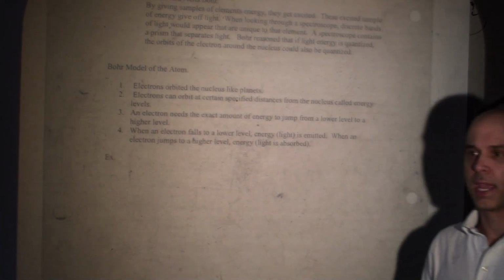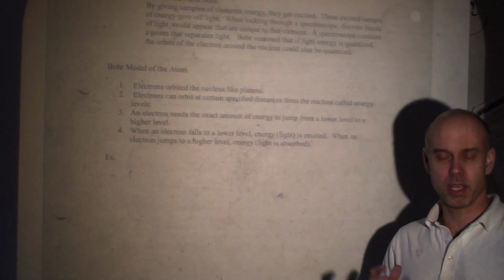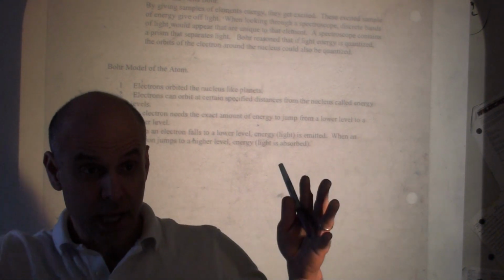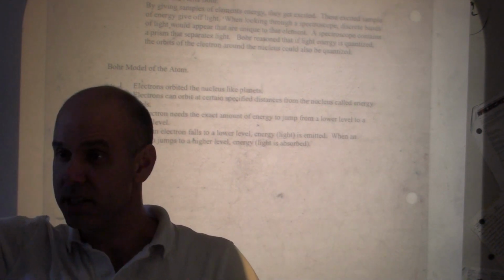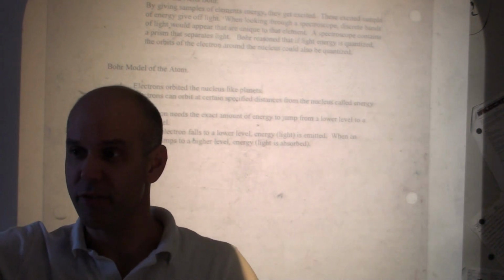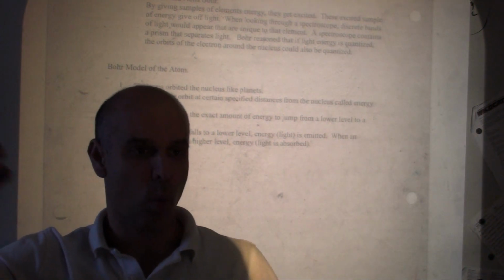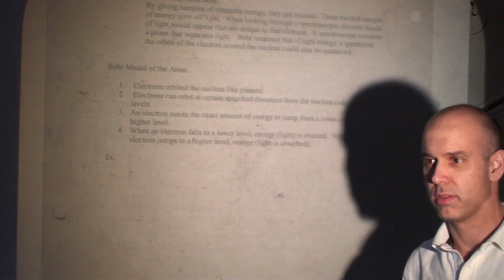Niels Bohr came up with a solution to explain those spectral lines. Basically, he was thinking along the lines of Max Planck: if light can be quantized, if you can think of light as tiny little packets of energy flying through the air, why can't other things be quantized? And so Niels Bohr said, I believe that the orbits themselves are quantized.